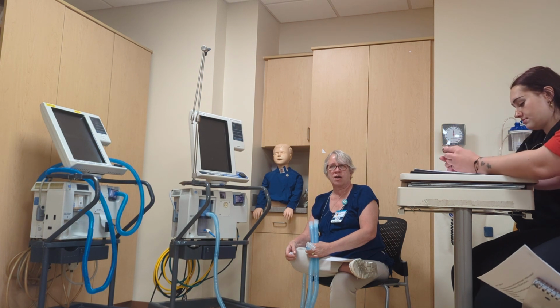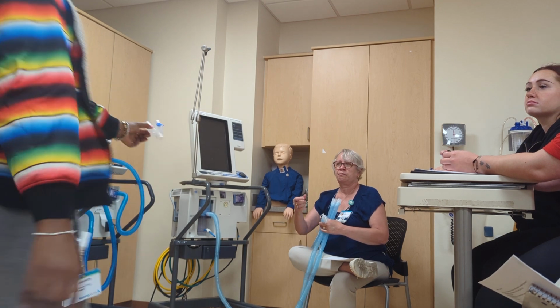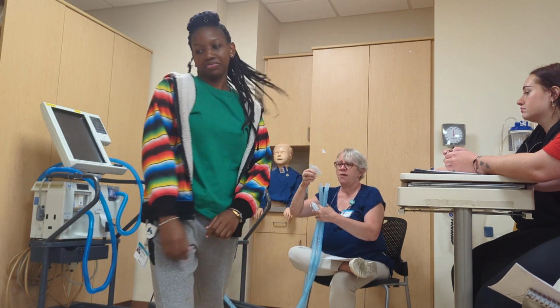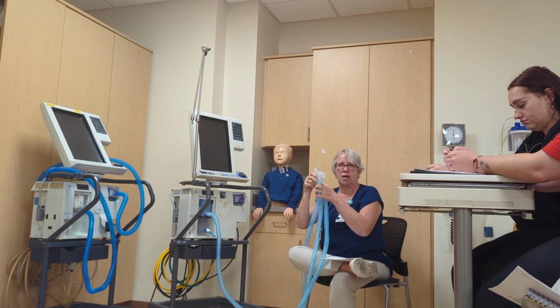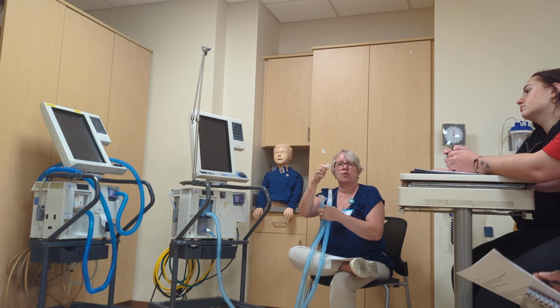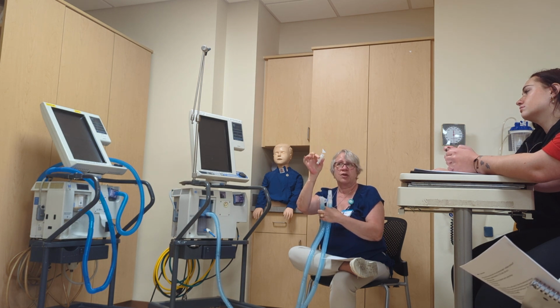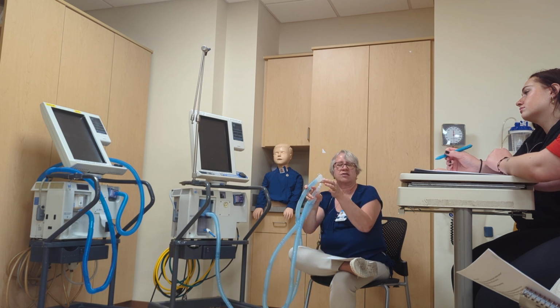That's your Y connector. Inspiratory limb, expiratory limb. Patient adapter. This is the first one I found. They might look like this. They might look different.